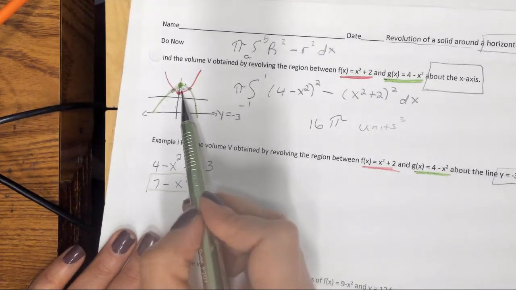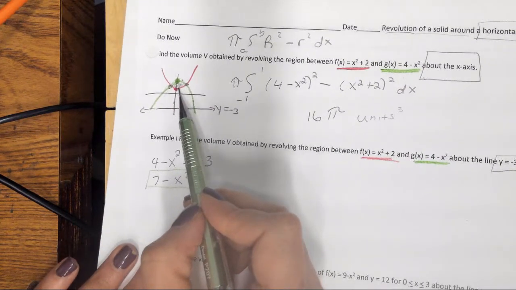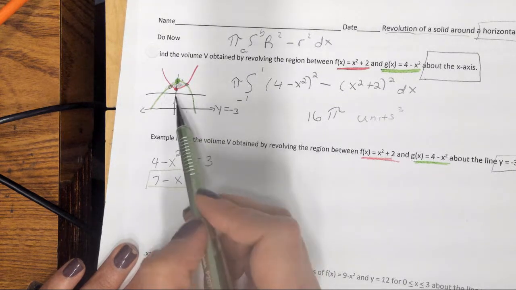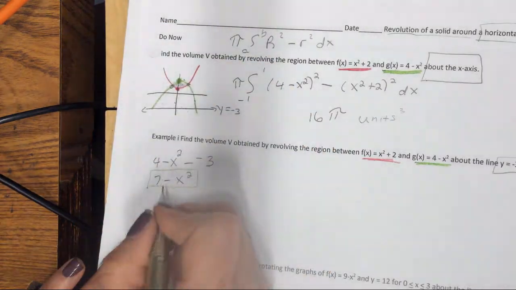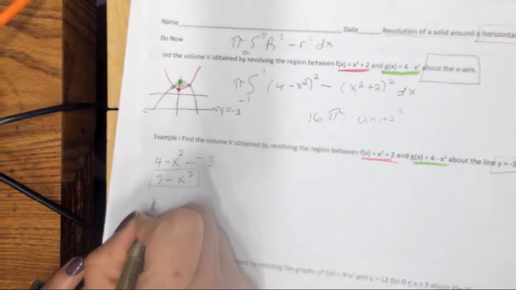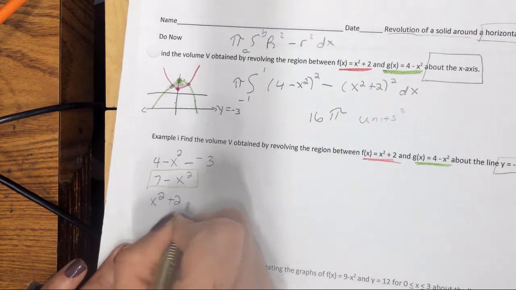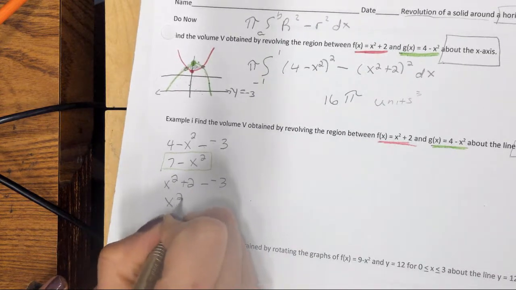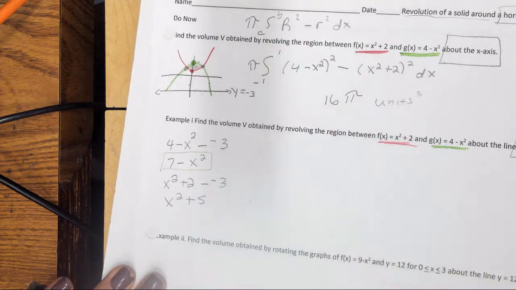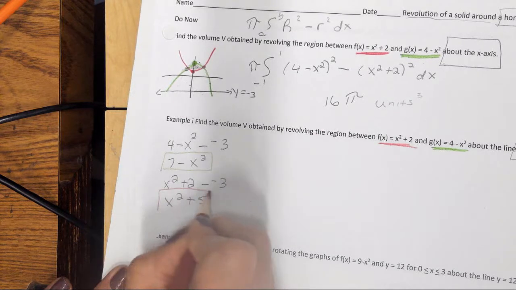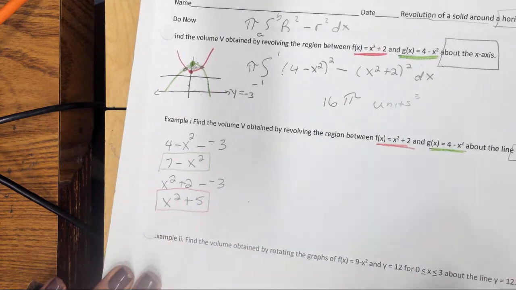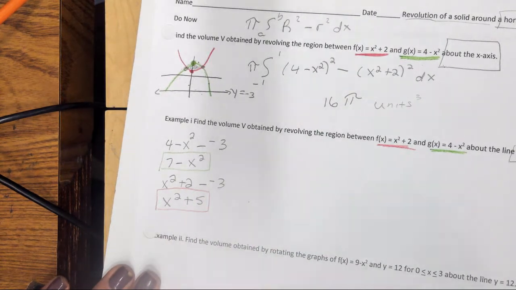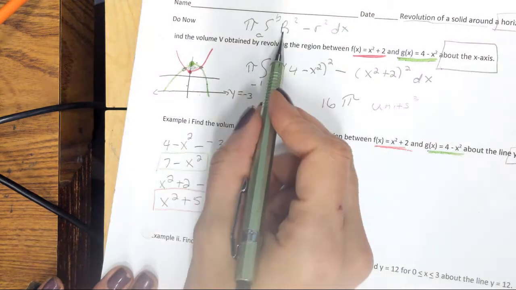And f of x here, well, this is my little r. It's inner because, again, this graph is closer to this line, but it's still above the line, so I will take my x squared plus 2 minus the -3. And I end up with x squared plus 5. So these will be the 2 functions I use to account for my big R and my little r.